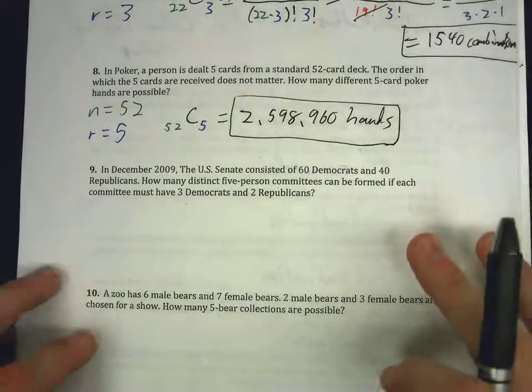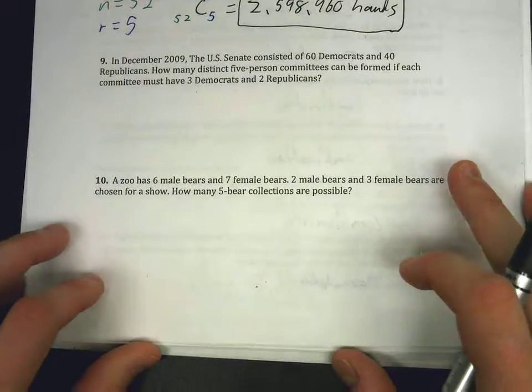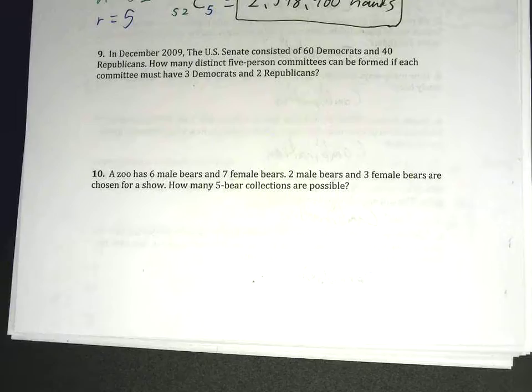What we're going to be doing today, we're going to use the calculator method for this, just because it's actually two separate combination problems you have to deal with. So for this example, it says in December 2009, the United States Senate consisted of 60 Democrats and 40 Republicans. How many distinct 5-person committees can be formed if each committee must have 3 Democrats and 2 Republicans?